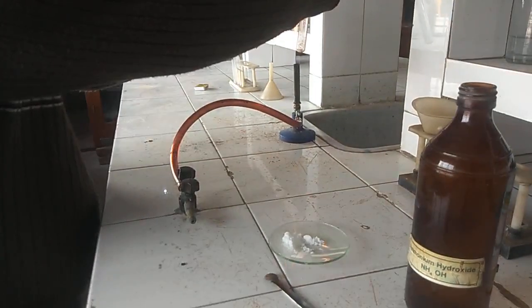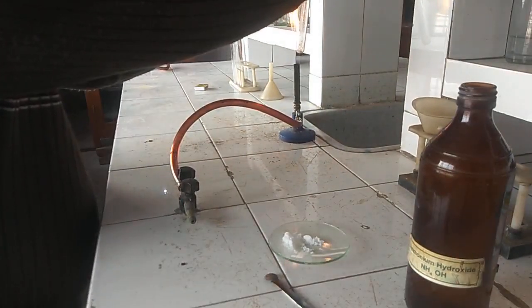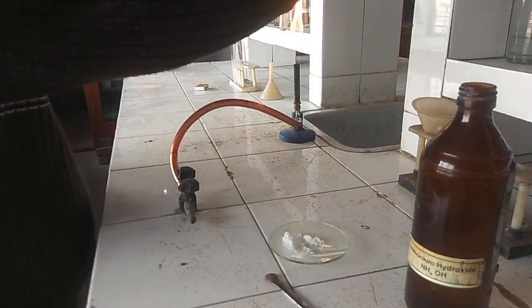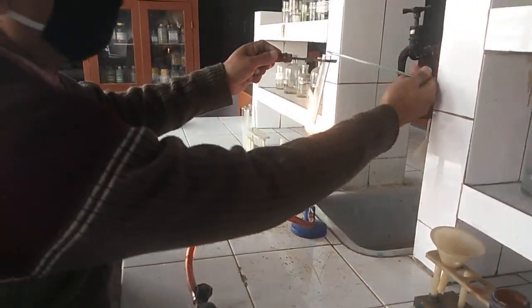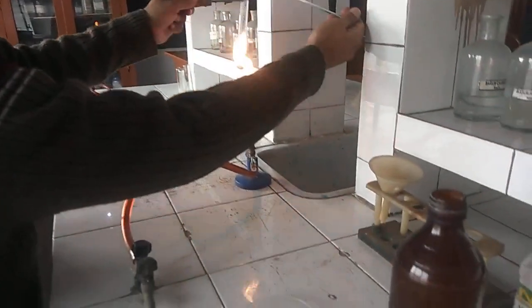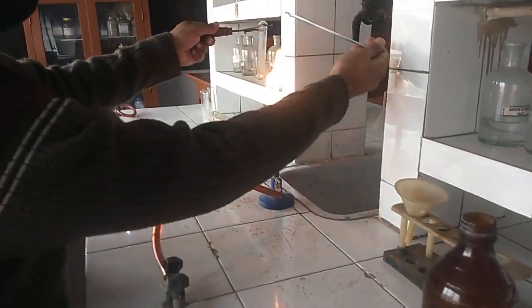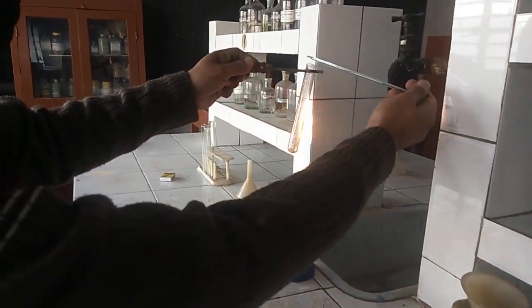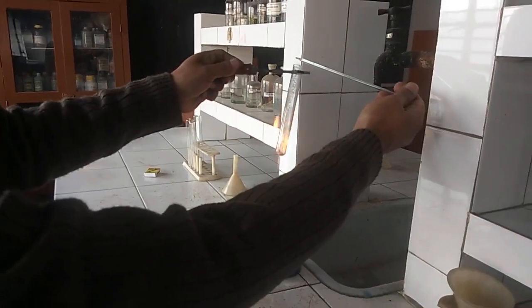On heating, HCl gas will evolve, and how will we check the presence of this HCl gas? We will dip a glass rod in ammonium hydroxide solution and put this glass rod over the mouth of the test tube.